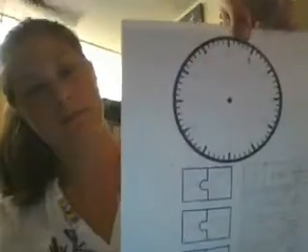And we're going to label it. So we're going to go 5, 10, 15, 20, 25, 30, 35, 40, 45, 50, 55, and then 60 would be right there.